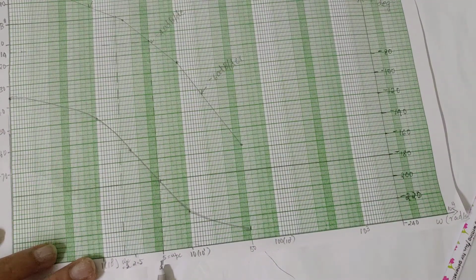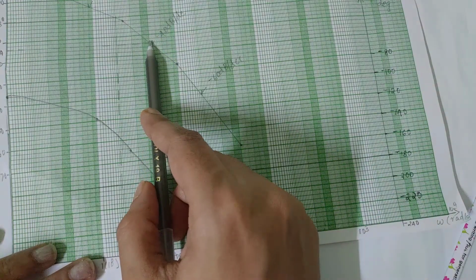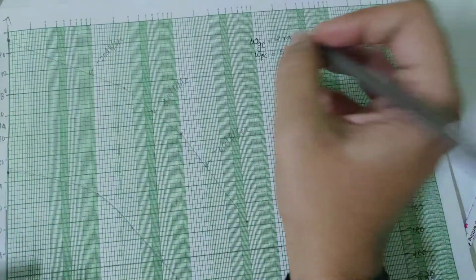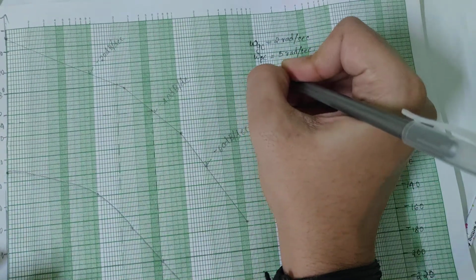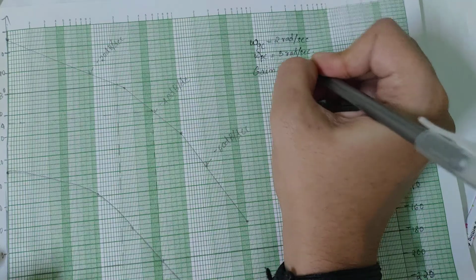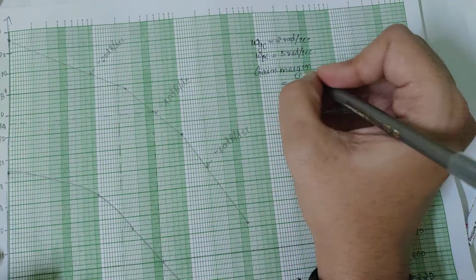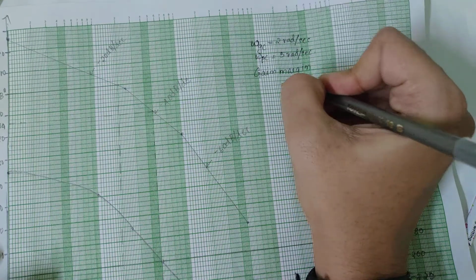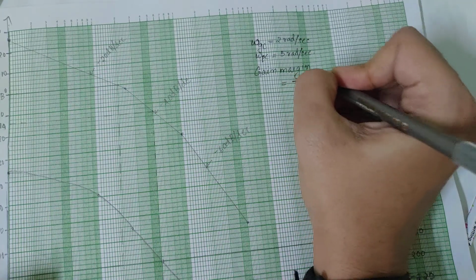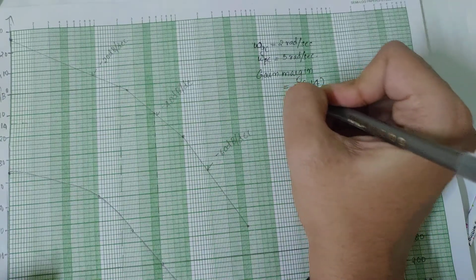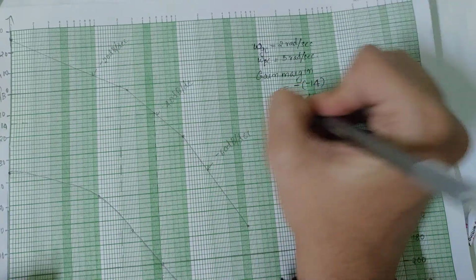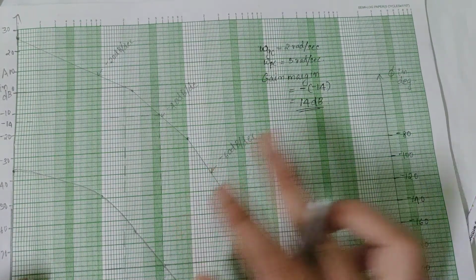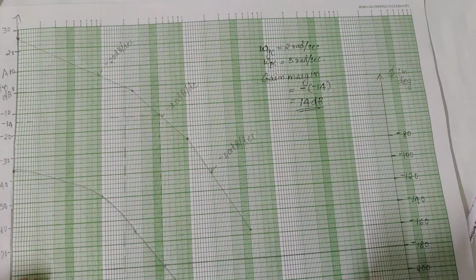So my gain margin is the negative of minus 14, which is equal to 14 dB. That is my gain margin.